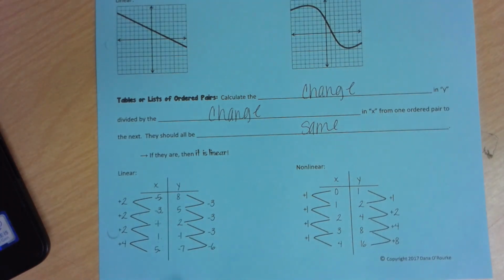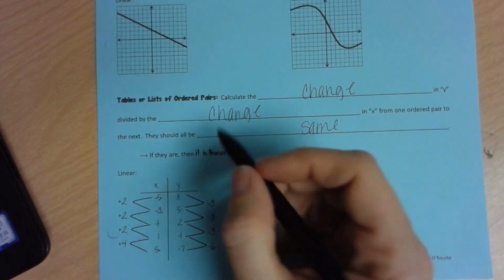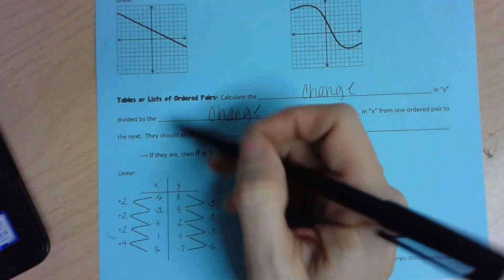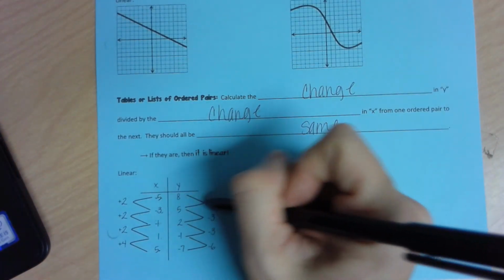Then this is a +4, but we know if we added 2 here, on this line we could still find a 3 right here. Whenever we look at what's happening with the y values, we want to see the same thing happening.